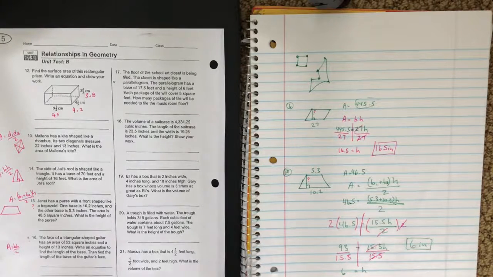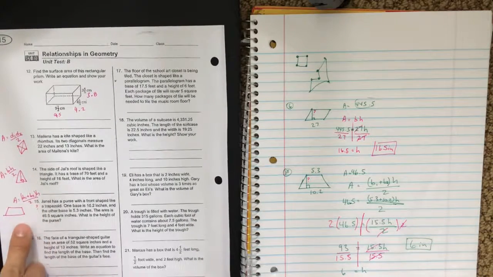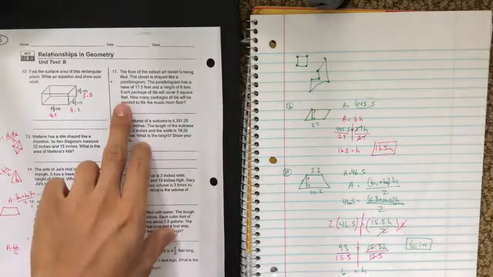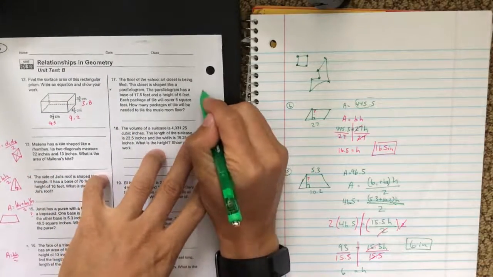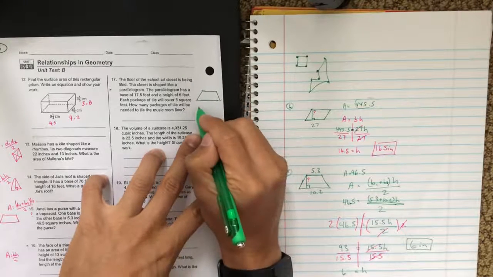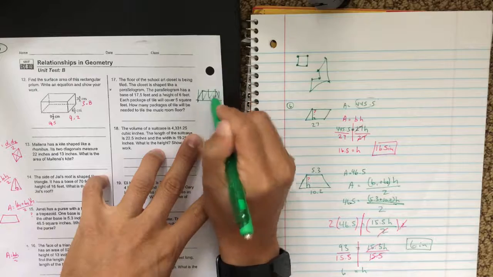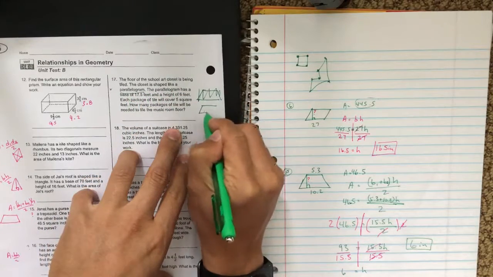That was quite nice. All right, number 16 is similar, except it's the area of a triangle, which is easier than the trapezoid. And finally, number 17. 17 seems like it can be kind of complicated. It is a trapezoid, which, oh, sorry, no. Scratch that. It's a parallelogram, which looks like that.